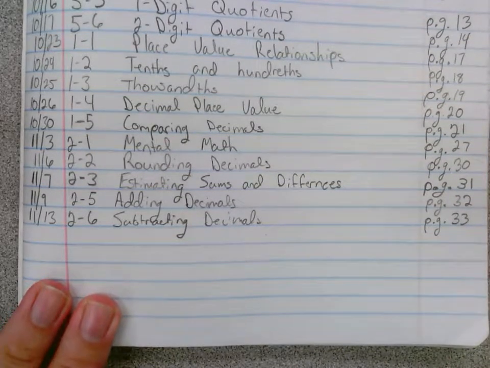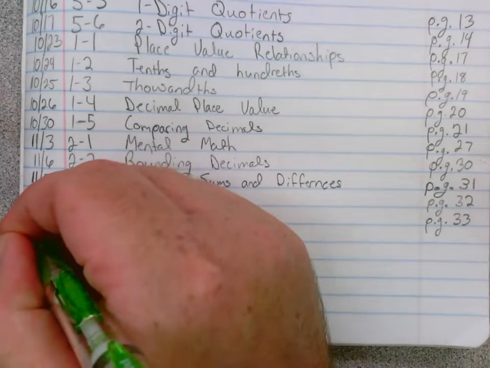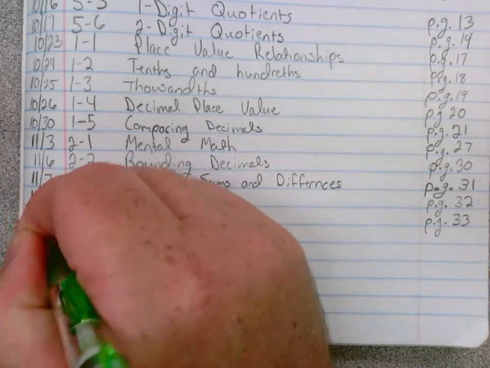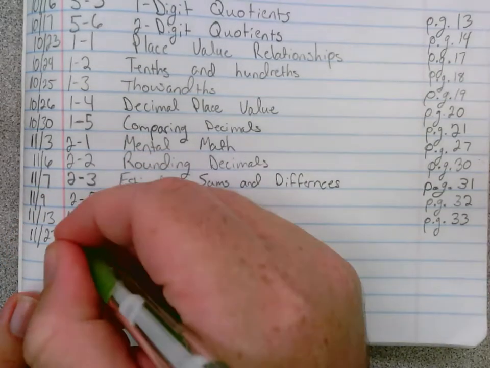So the first thing we need to do is update our table of contents. Today's date is November 27th. 6-1.